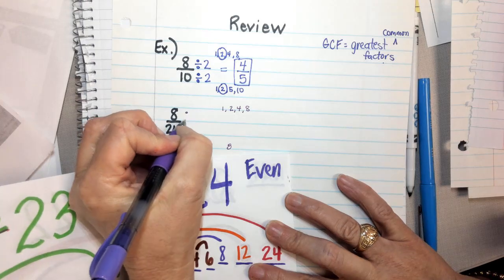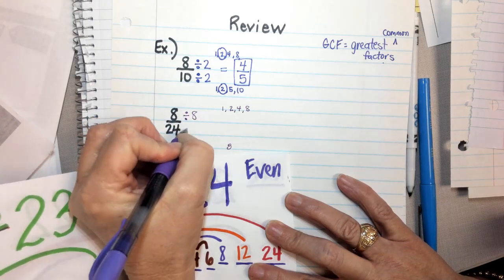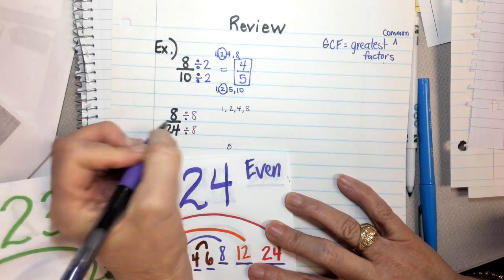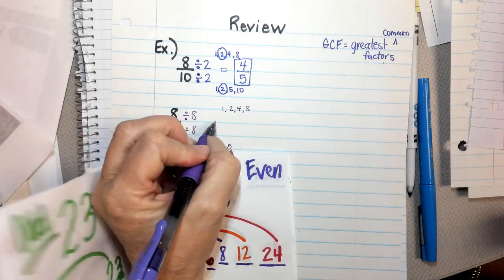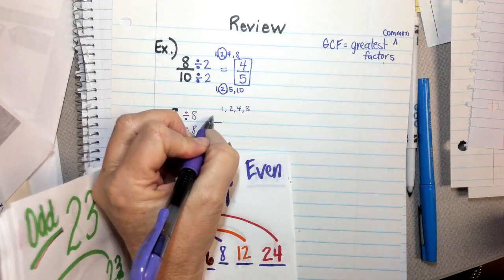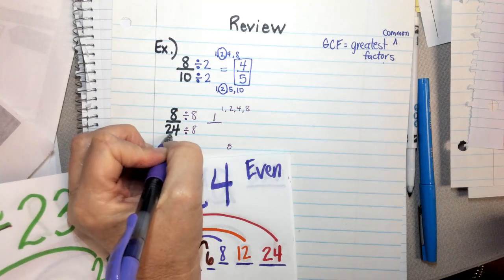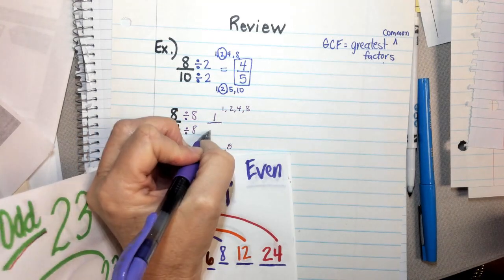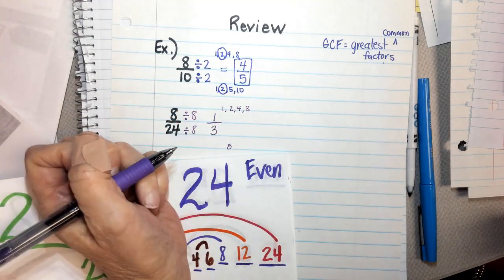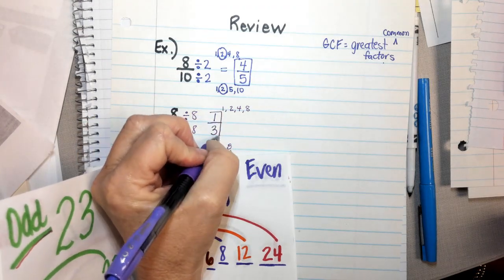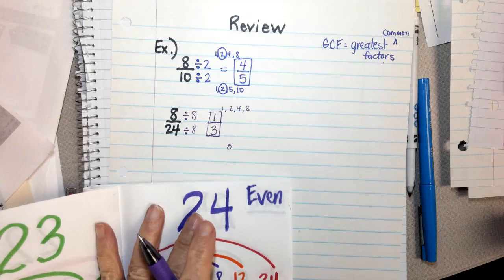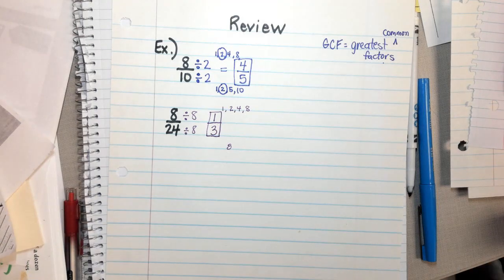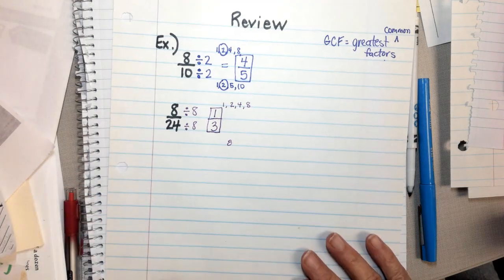So if I divide the top number by 8 and the bottom number by 8, I will be able to get a much smaller fraction name. So 8 divided by 8 is going to be 1, and 24 divided by 8 is going to give me 3. And that is my smaller name for this. Okay? Alright, let's try one more that looks like this.